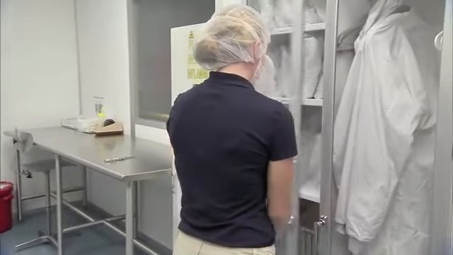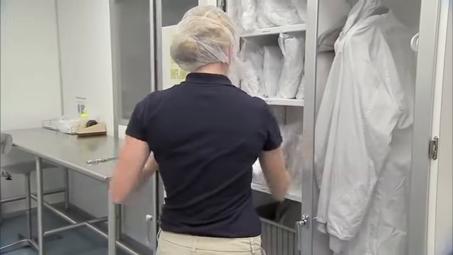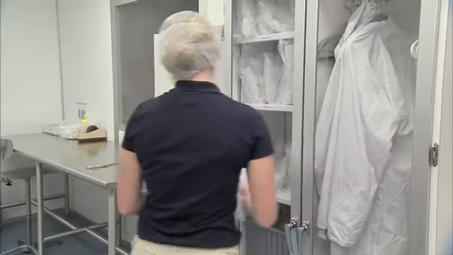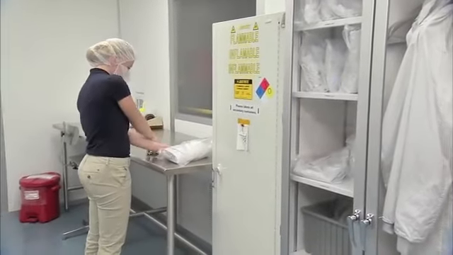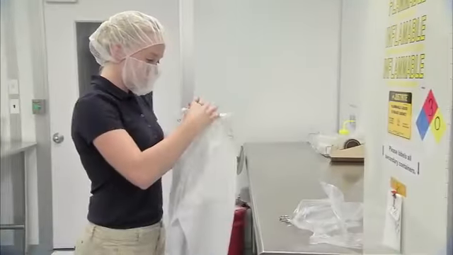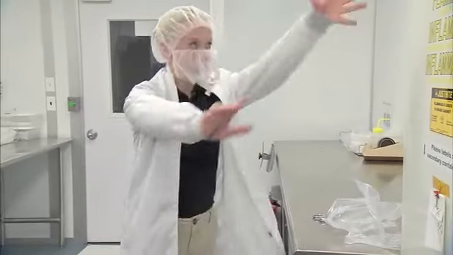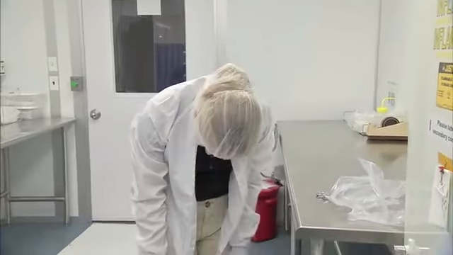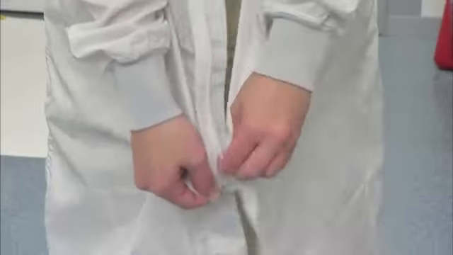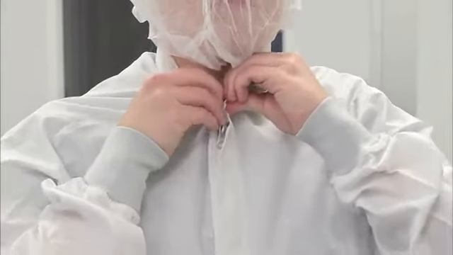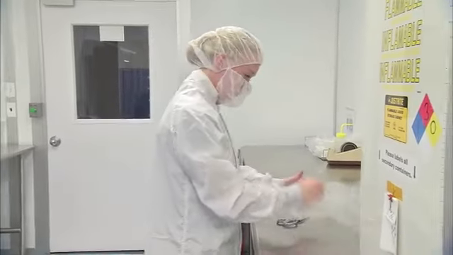Next, obtain a smock, which will usually be provided in a clean sealed bag. Cut open the bag with scissors and throw the bag in the trash. Unzip the smock and put the smock on one sleeve at a time, taking care to make sure the smock does not touch the ground or other surfaces. Zip the smock all the way up and secure any snaps at the neck. Be sure to choose a smock size that fits comfortably, not too big and not too small.